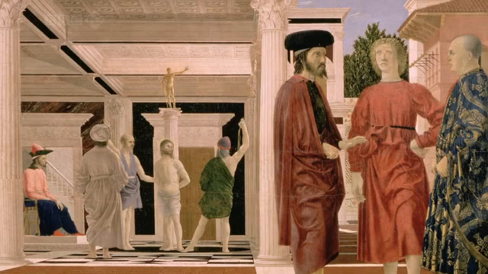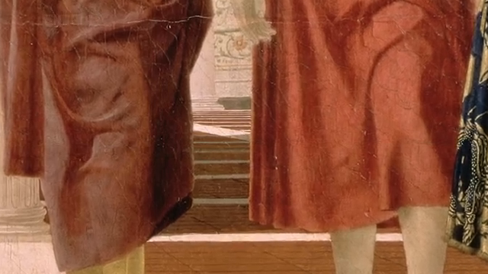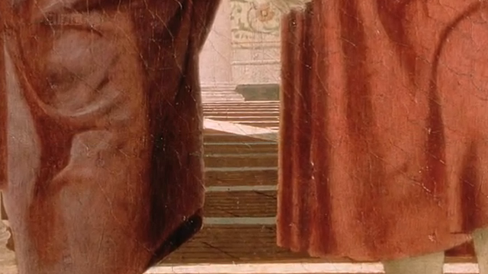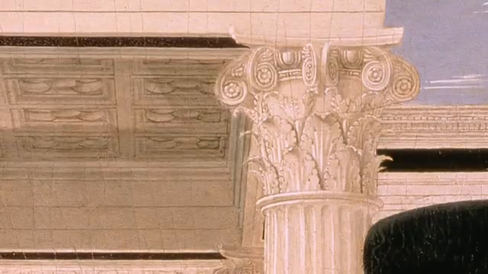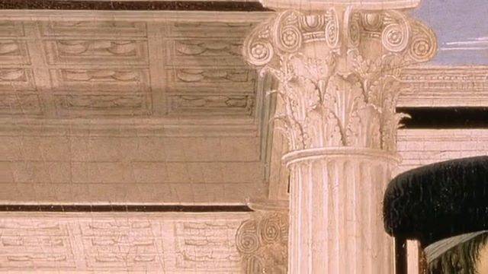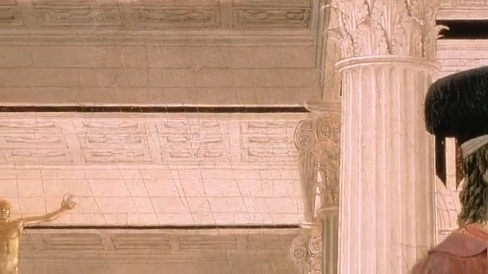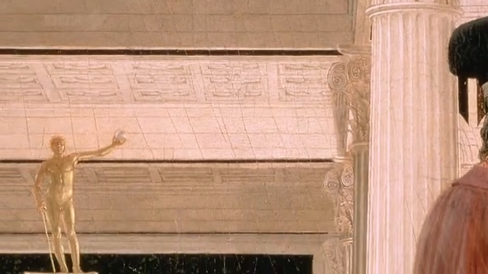The mysterious, the rational. He so carefully rationalized space in this painting that modern mathematicians have calculated the distance between the flat picture plane in front and the vanishing point at the back. 250 feet. The number isn't significant, but the precision is. This classical piazza could actually be built by an architect using this painting as a blueprint.